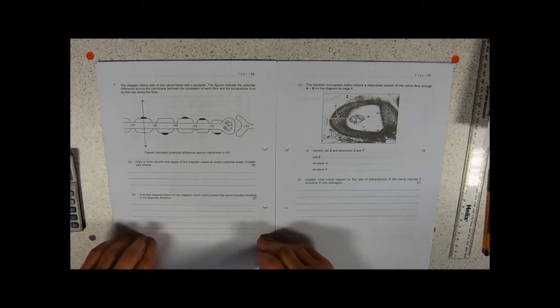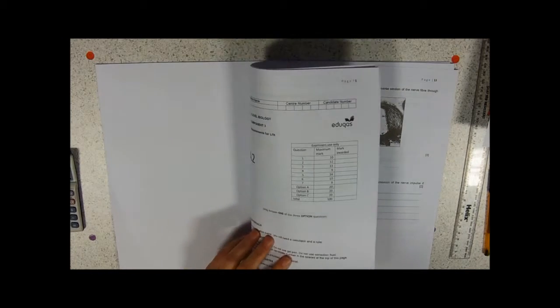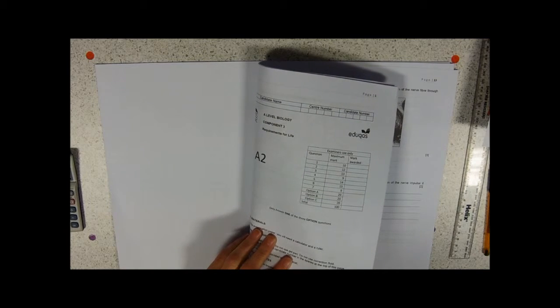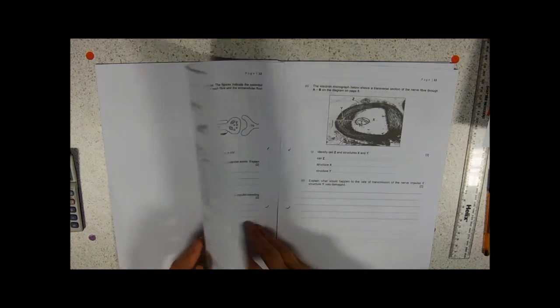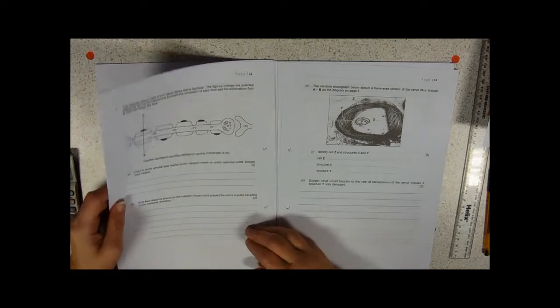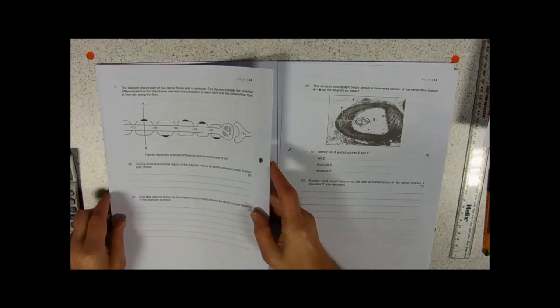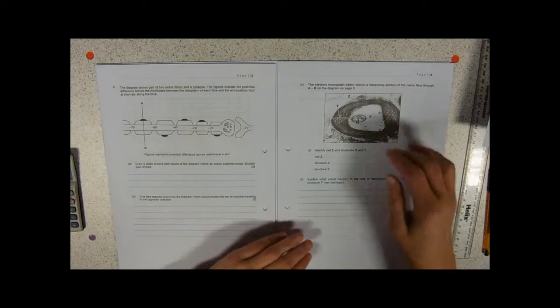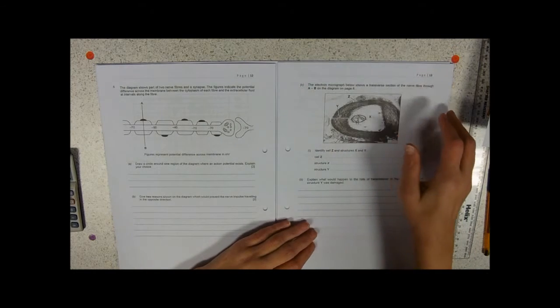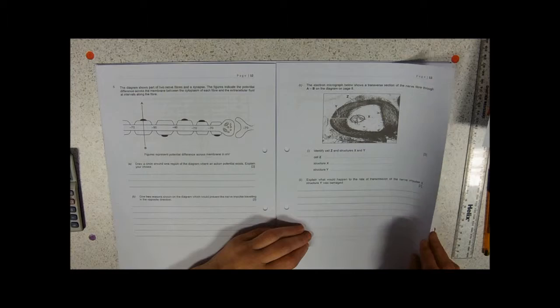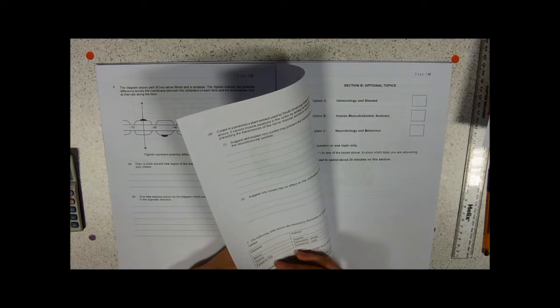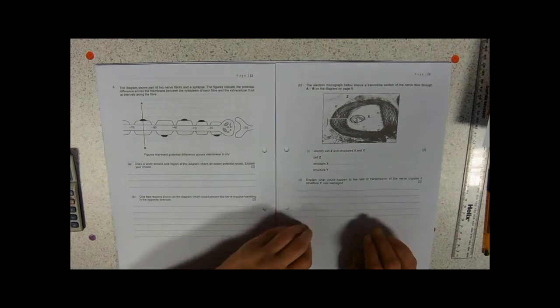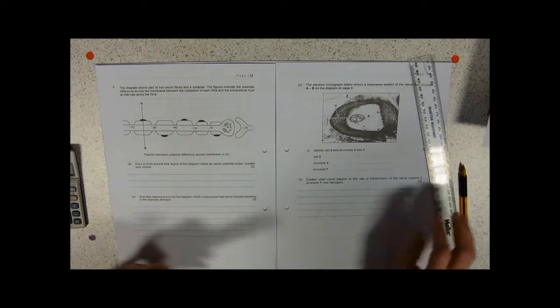Okay, this is question 6 of the component 3 mock, the A2 paper. Okay, this looks like nerve stuff to me. And indeed, so we've got a diagram, we've got a photograph, and then it goes on to the next page, delightfully. Okay, so I've got my calculator, ruler, pen, pencil, and my trusty highlighter.